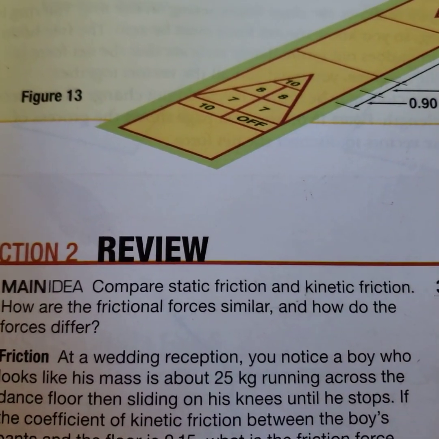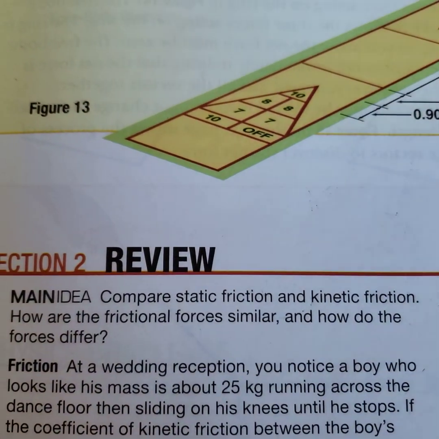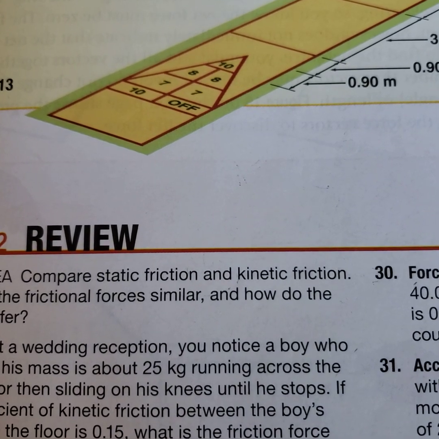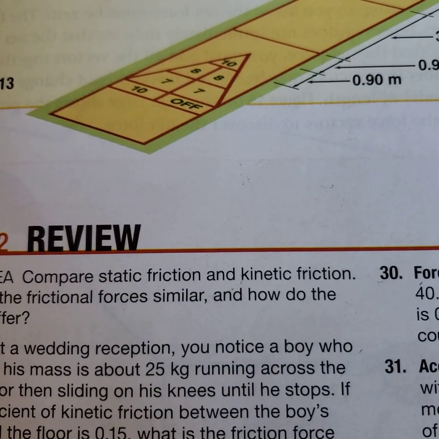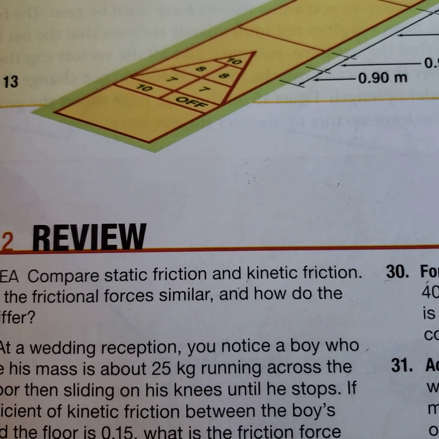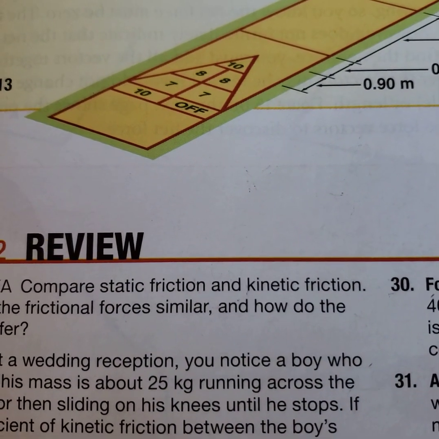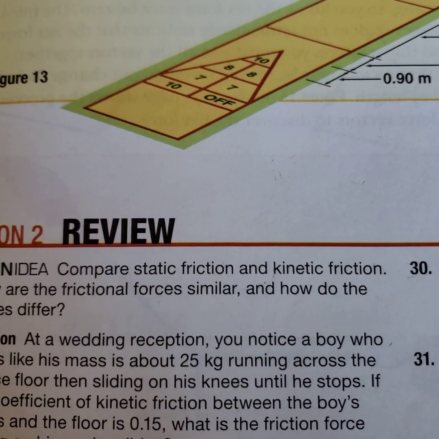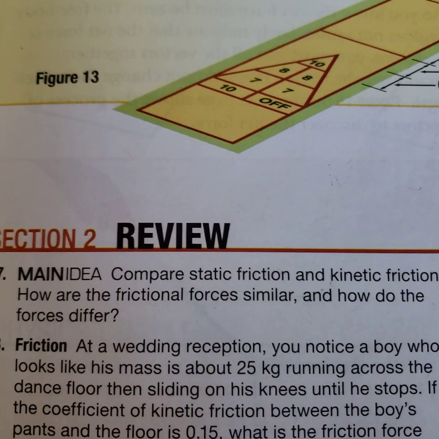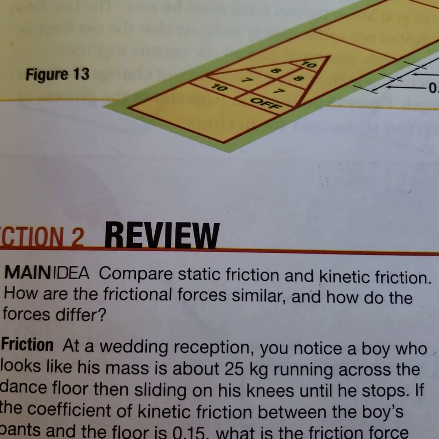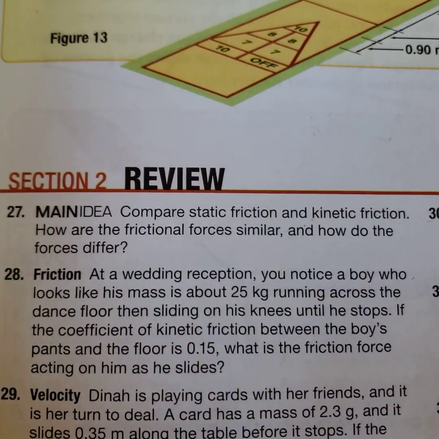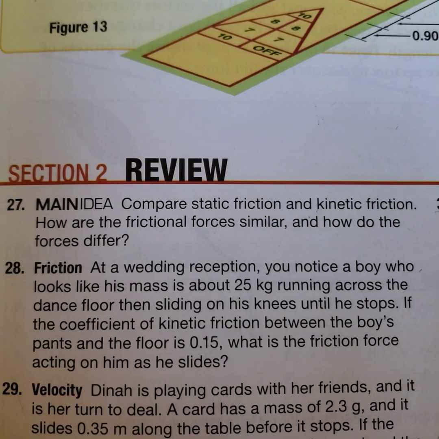So what about kinetic friction? Well, kinetic friction is a little bit different. It's the resistance to motion once an object is actually in motion. So yes, it's resisting, but remember, your object is still in motion. So that's kind of how they're similar and how they're different. So let's take a look at actually applying those kinds of ideas.